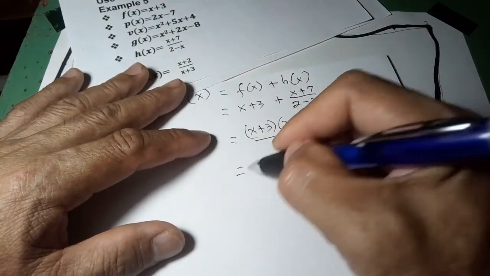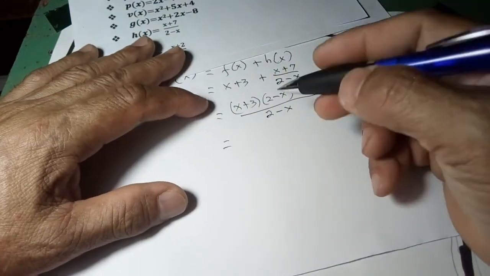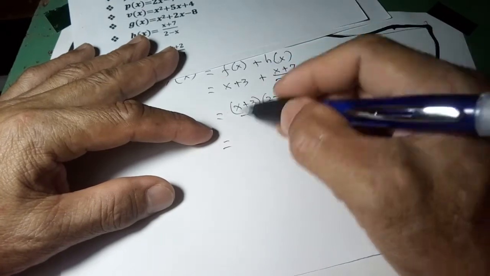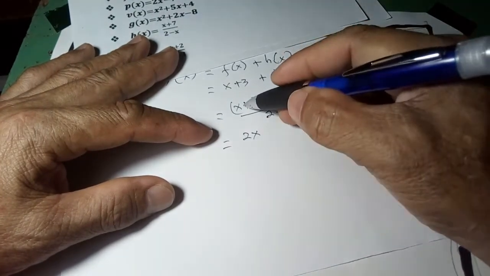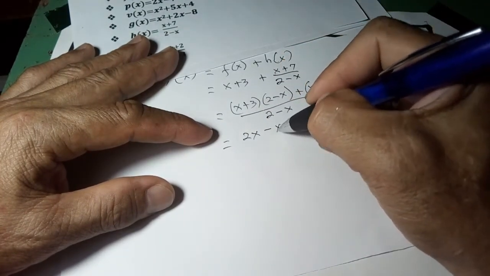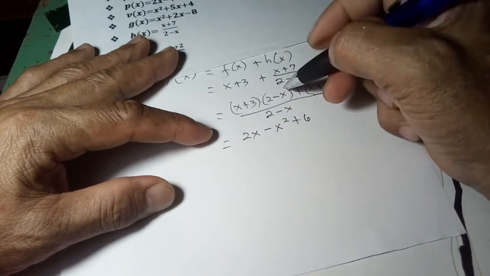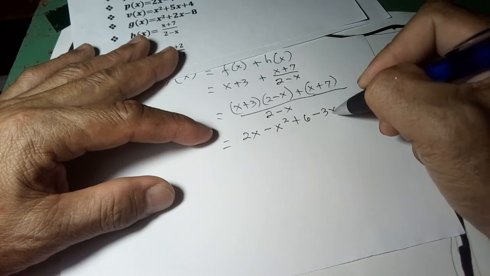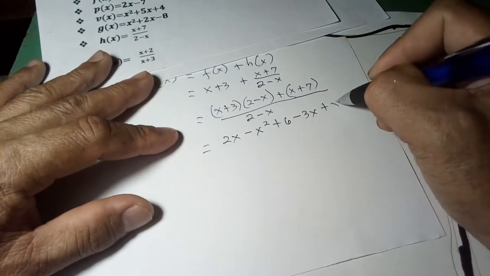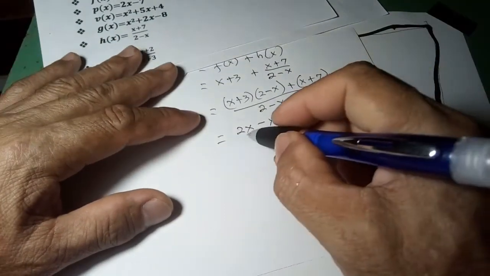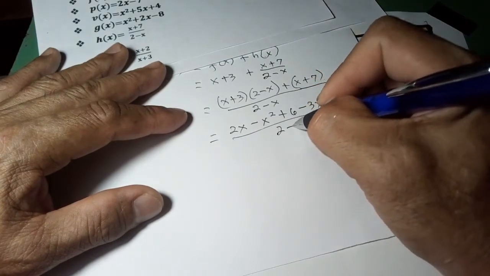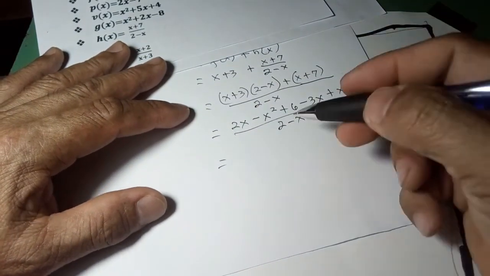Okay, multiply. Simplify. x times 2 is 2x. x times negative x is negative x squared. 3 times 2 is 6. 3 times negative x is negative 3x. Plus x plus 7, all over 2 minus x. Combine similar terms.